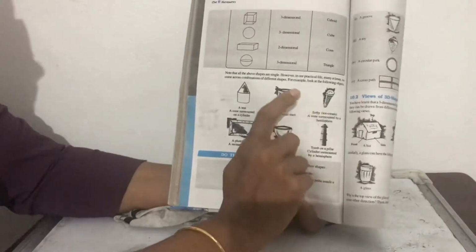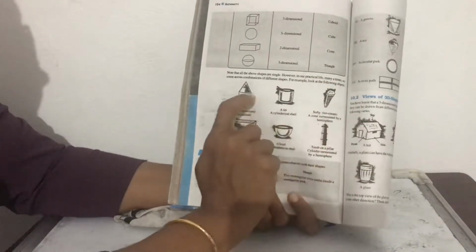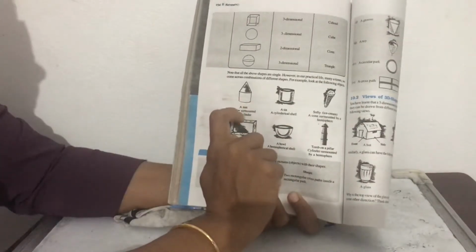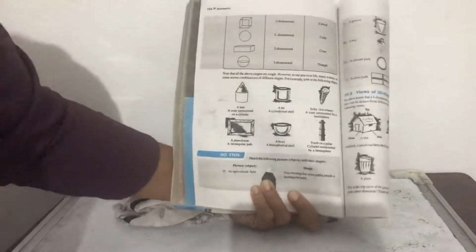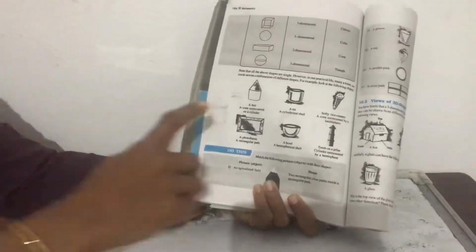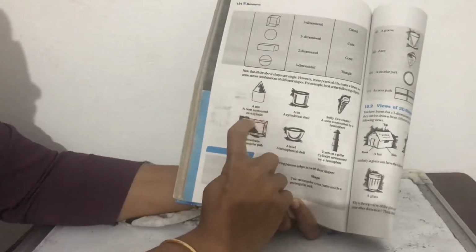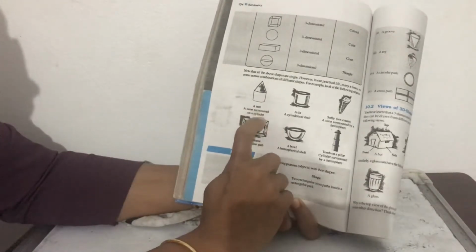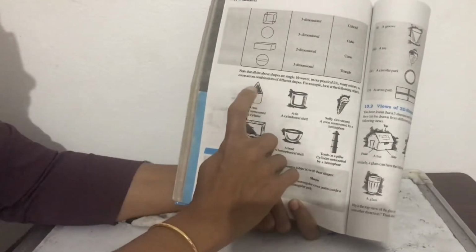And all these above shapes are only single shapes. But we can see some shapes in our surroundings that are a combination of two different shapes. First one, look, this is a tent, that is a cone surrounded on a cylinder. On a cylinder a cone is surrounded.